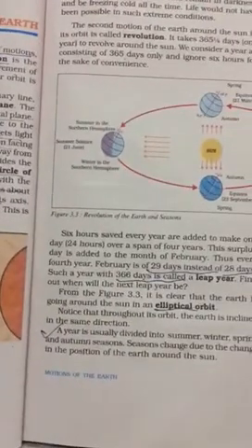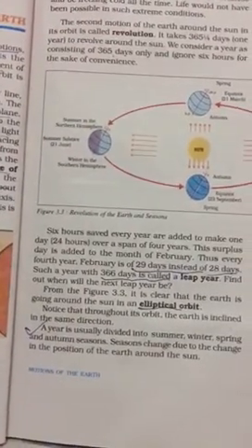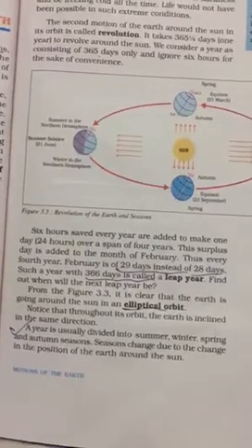The Earth takes 24 hours to complete one rotation around its axis. The period of rotation is known as the Earth day. This is the daily motion of the Earth. Next, we will talk about revolution. The second motion of the Earth, around the Sun in its orbit, is called revolution.